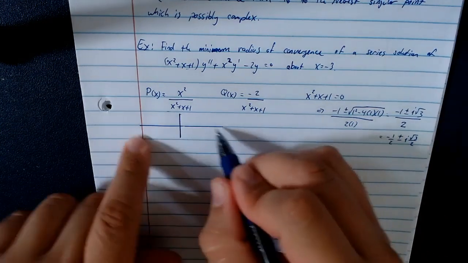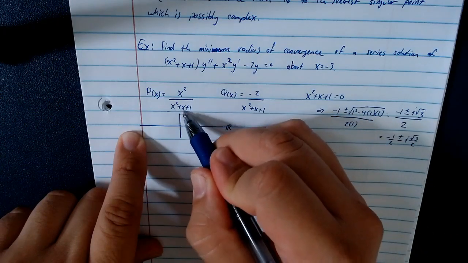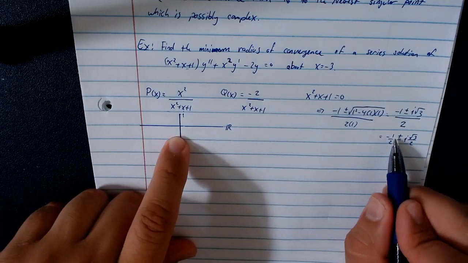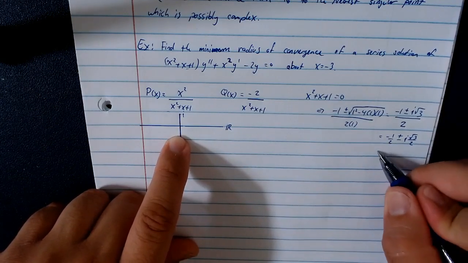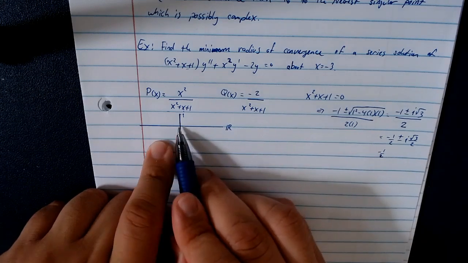Basically, consider this horizontal axis as being real numbers, and consider this vertical axis as being imaginary numbers. Okay, so here, the real part is going to be negative half. So that's how far you're going in the real number direction.